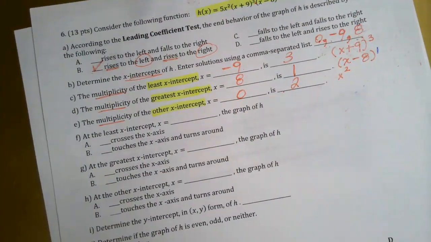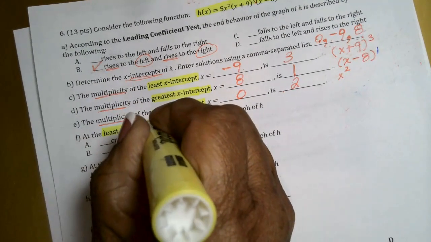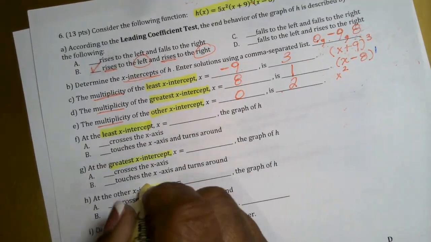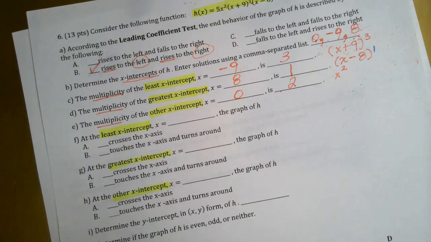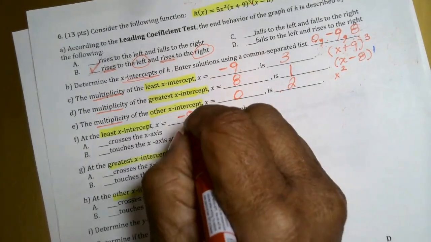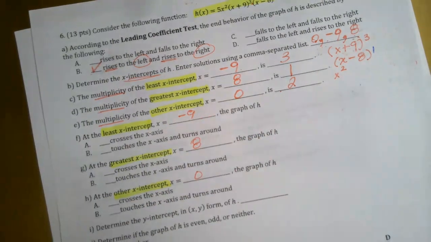Now, for part H, we want to take those same x-intercepts and determine how the graph of H is going to interact with the x-axis. So let's highlight. We're looking for the least x-intercept, the greatest x-intercept, and the other one. Again, of the 3, the least is -9, greatest is +8, and the other one is 0.